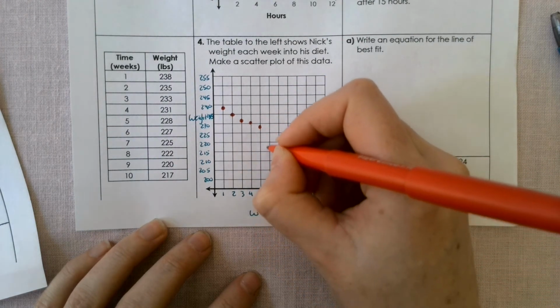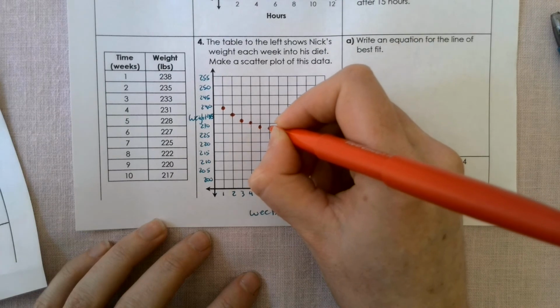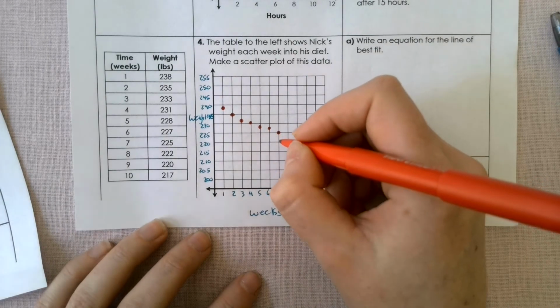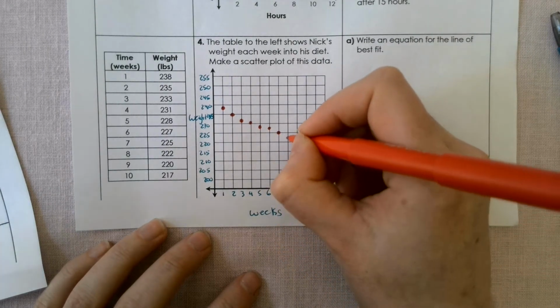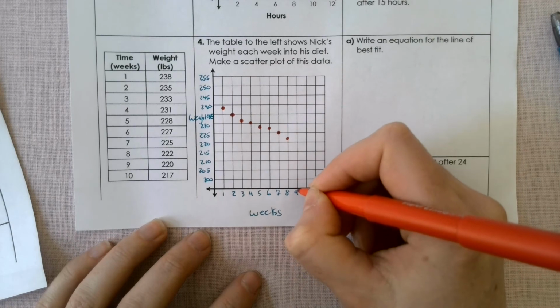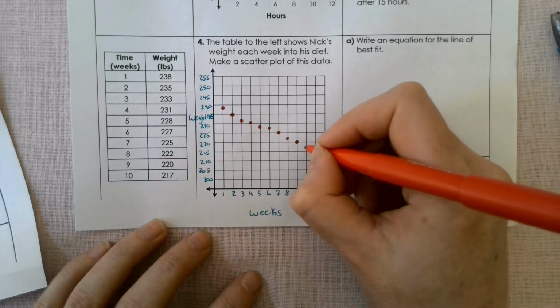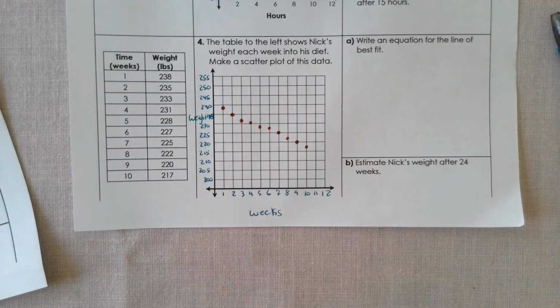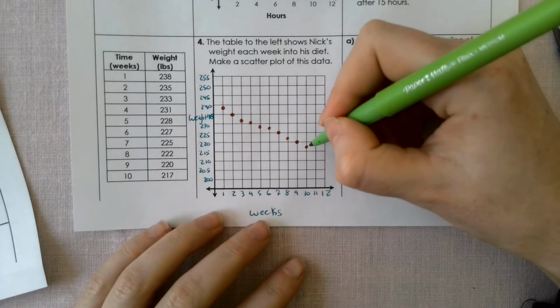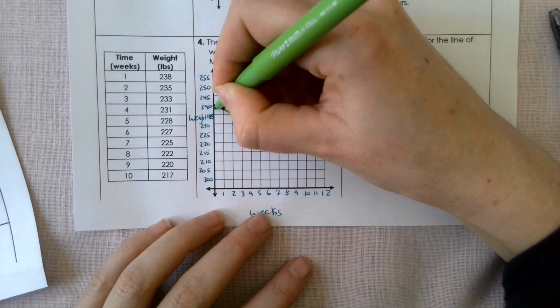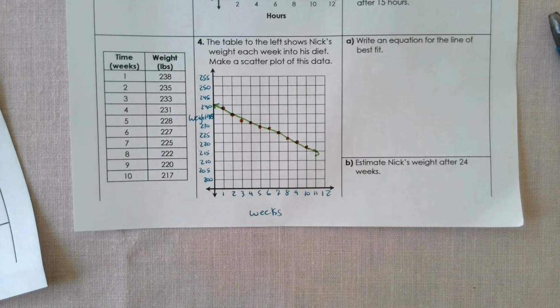And week 6, 227. And week 7, 225. Week 8, 222. Week 9, 220. Week 10, 217. That is a massive weight loss, but good for him. Alrighty. So we are going to draw our line of best fit. This one is relatively easy. Okay. Because, you know, single line.